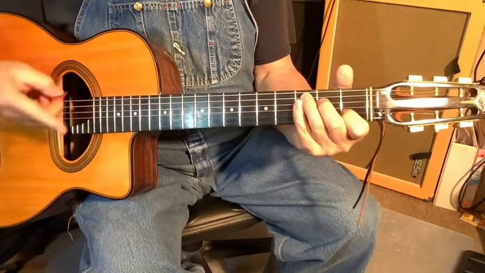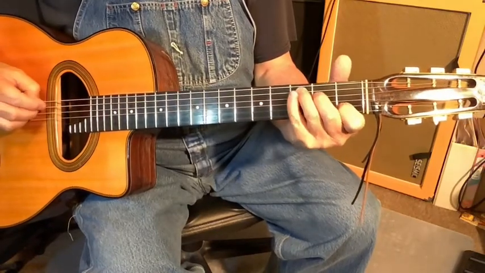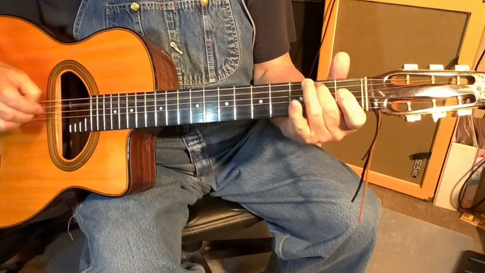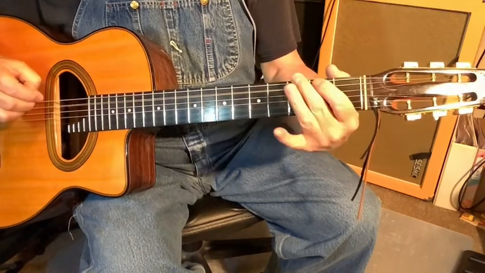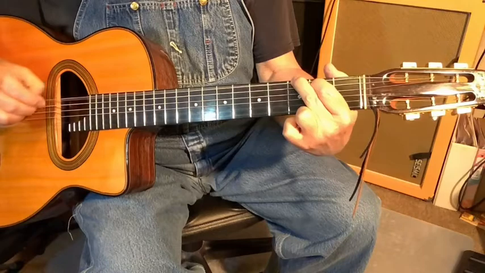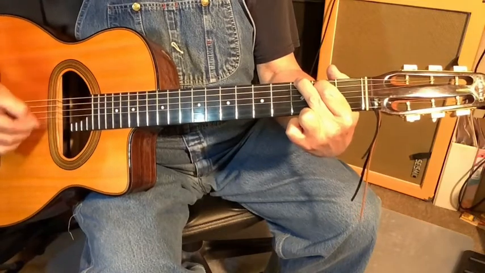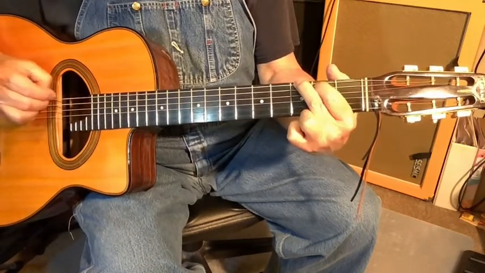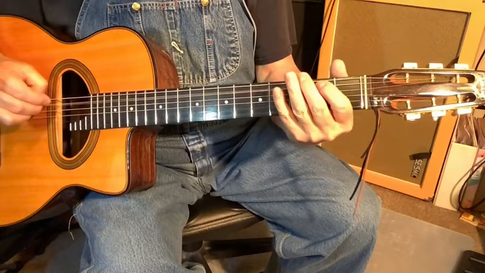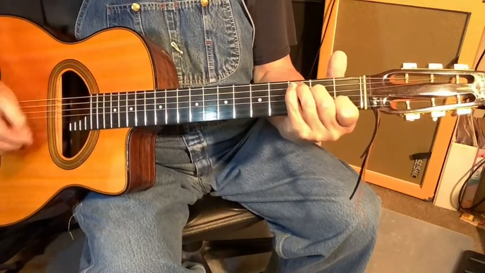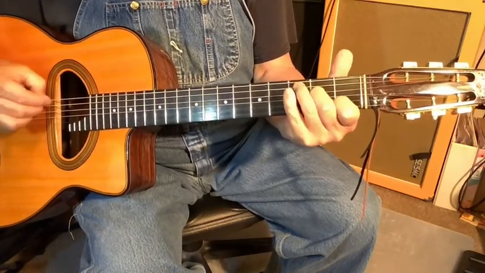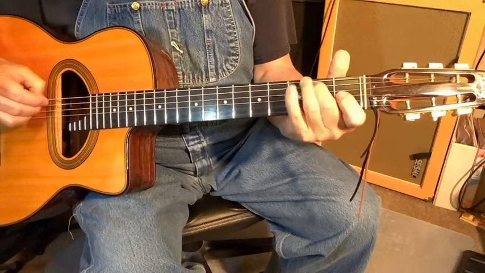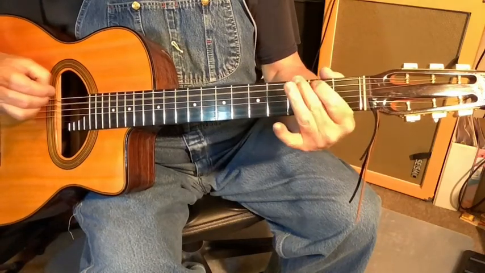Now I'm going to walk back from the C to the G. Just reverse it. Open. Play my G. Walk back to the C. Go backwards. Open. Play G.